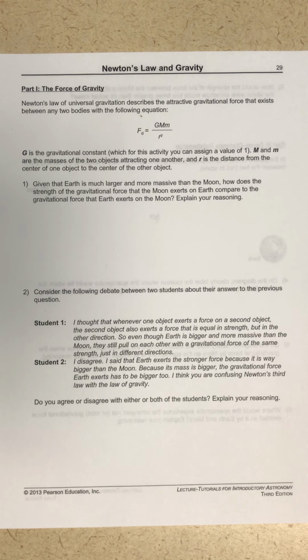Consider the following debate between two students about their answers to the previous question. Student 1: I thought that whenever one object exerts a force on a second object, the second object also exerts a force that is equal in strength but in the opposite direction. So even though Earth is bigger and more massive than the Moon, they still pull on each other with a gravitational force of the same strength, just in different directions.